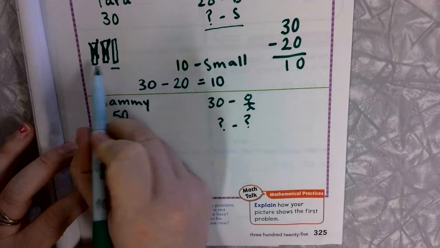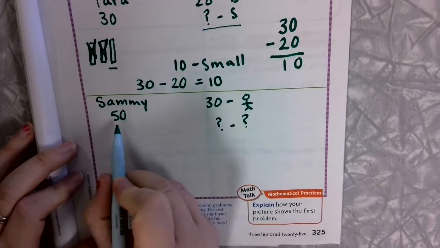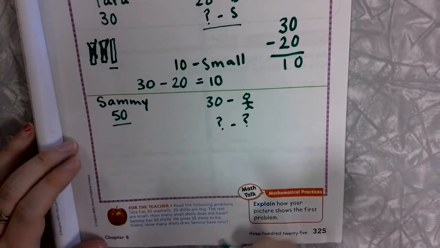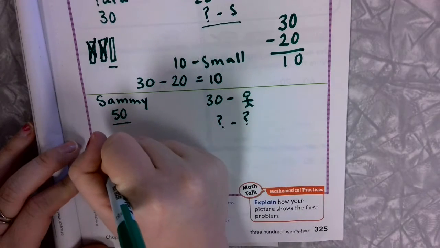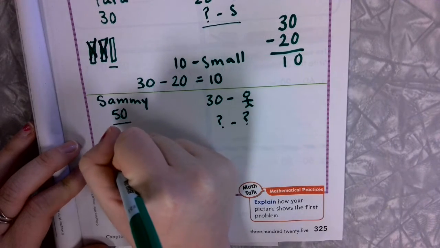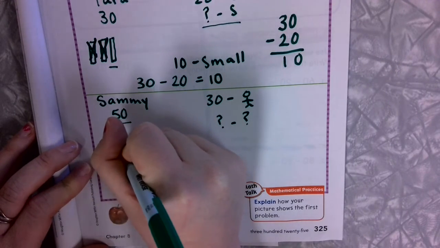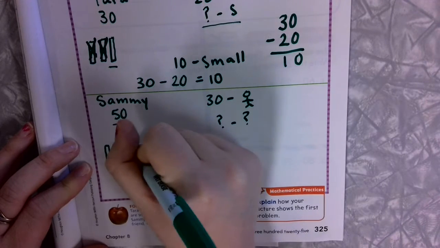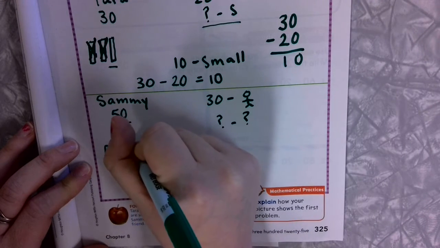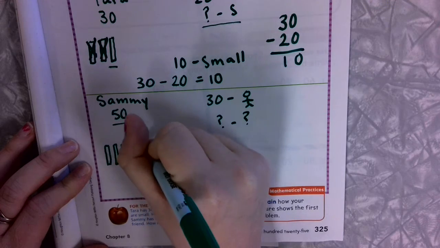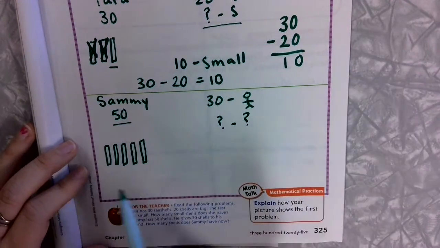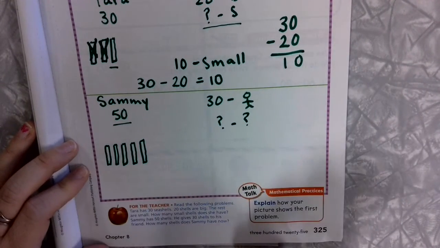All right, so let's start with our base 10 blocks. How many are we starting with? That's right, we're starting with 50. Let's draw that. 10, 20, 30, 40, and 50. And again, we can just solve using these base 10 blocks.